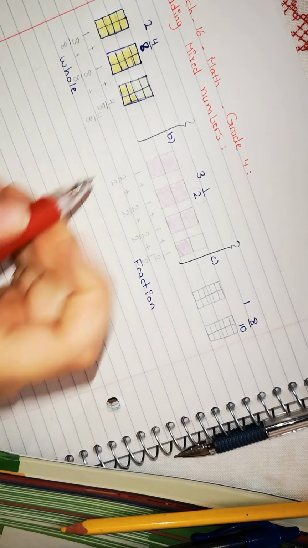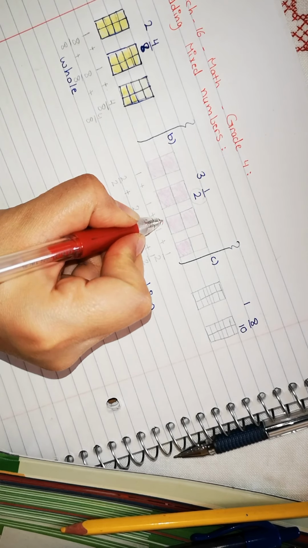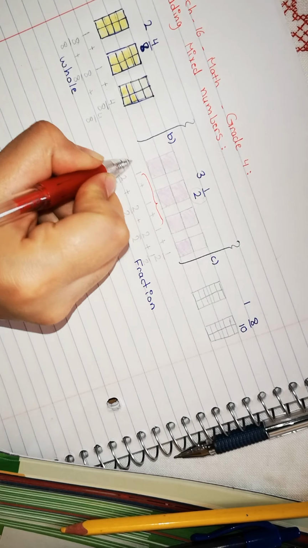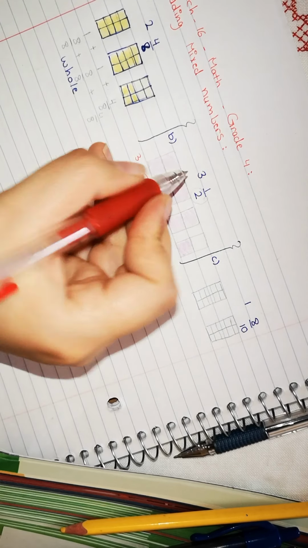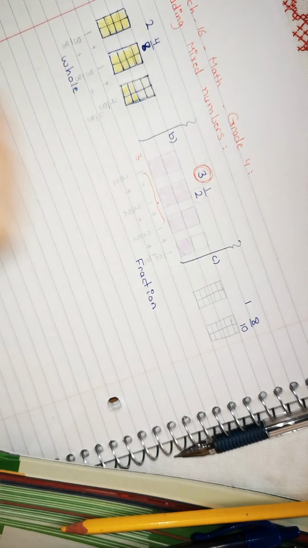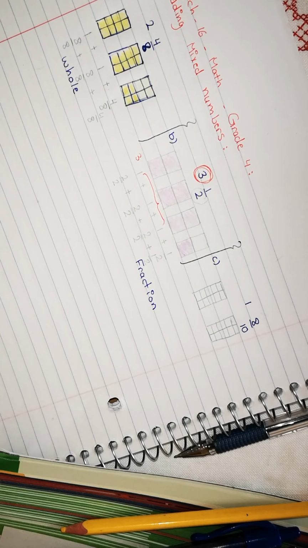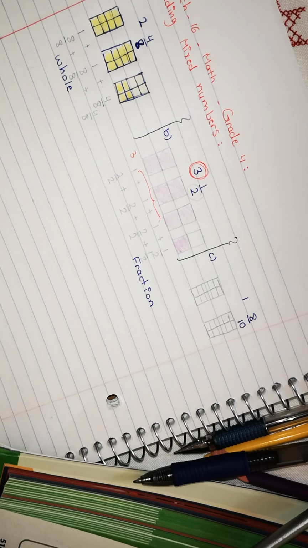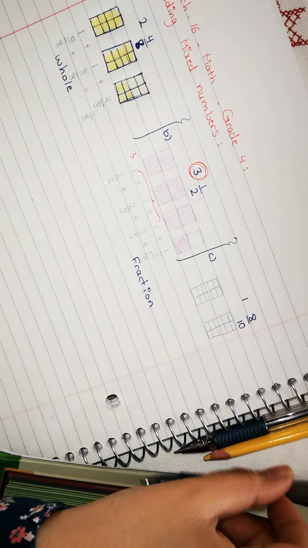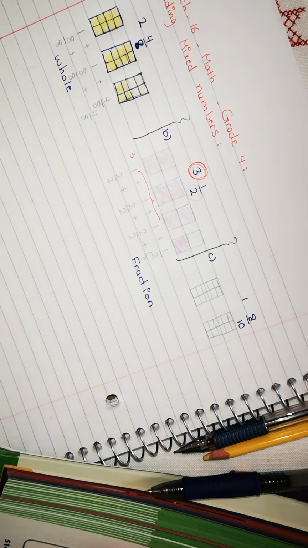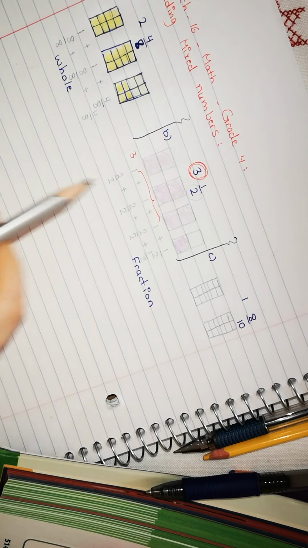This 1 plus 1 plus 1 represents what? The 3, this 3. Now, if we check our number here, we have 2 over 2, it's a fraction.